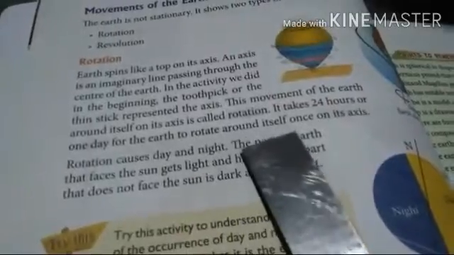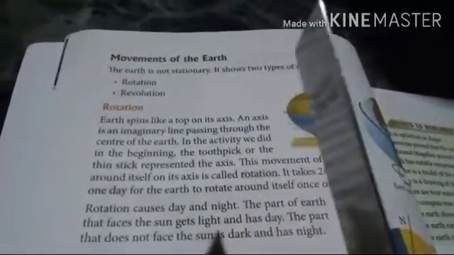It takes 24 hours or 1 day for the earth to rotate itself once on its axis. So it takes a full 24 hours for the earth to rotate on itself, coming to the position from which it had started. Rotation causes day and night.